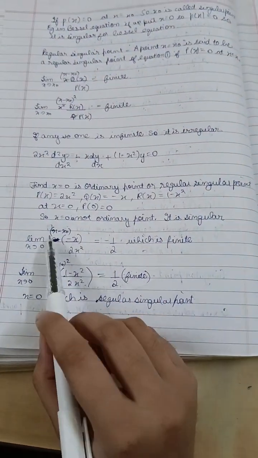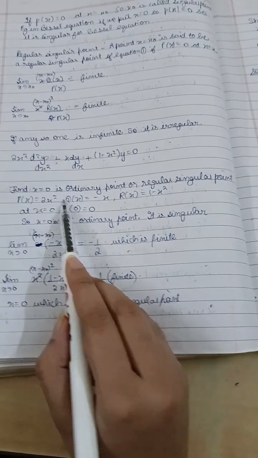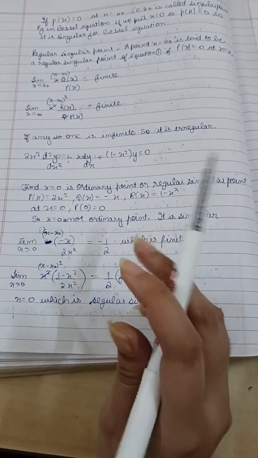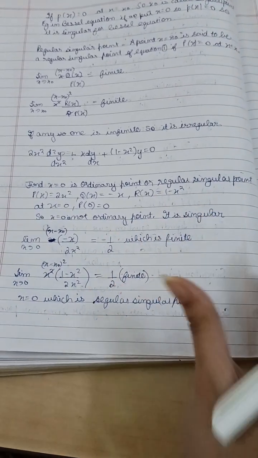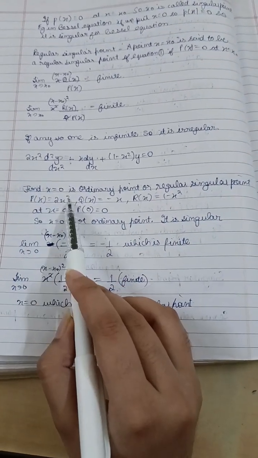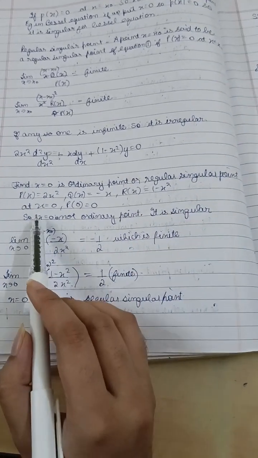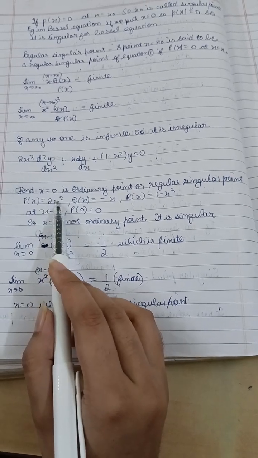And the question given to us is to find whether x equals 0 is an ordinary point or a regular singular point. First we have to identify p of x, q of x and r of x. P of x over here is 2x square, q of x is minus x, and r of x is 1 minus x square. On putting x equals 0 here, what are we going to get?